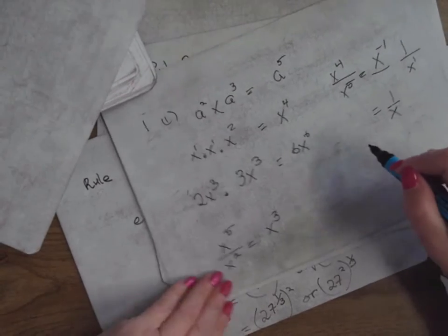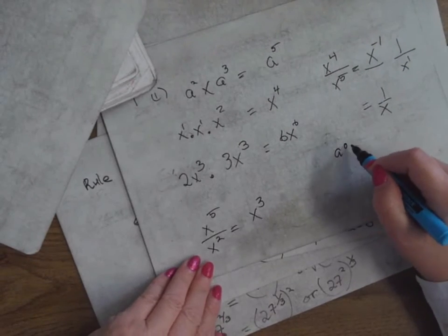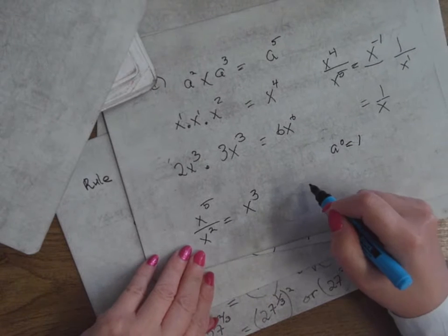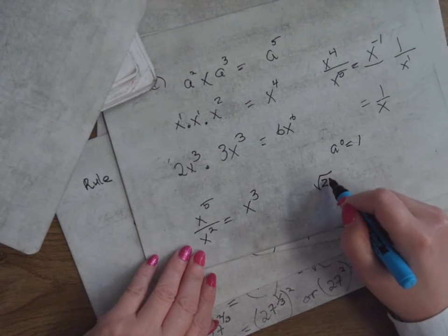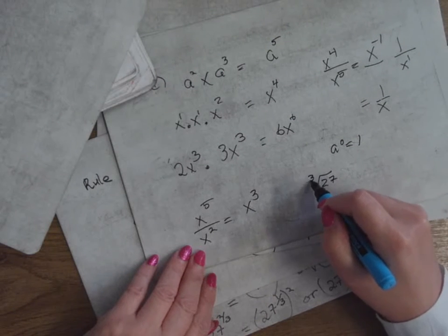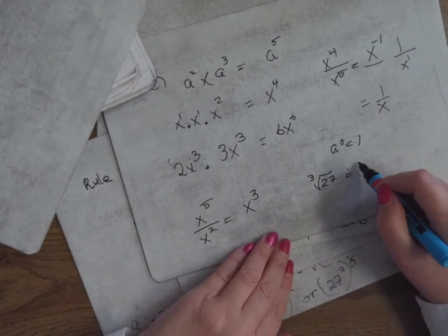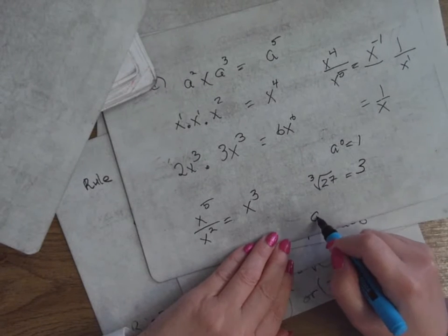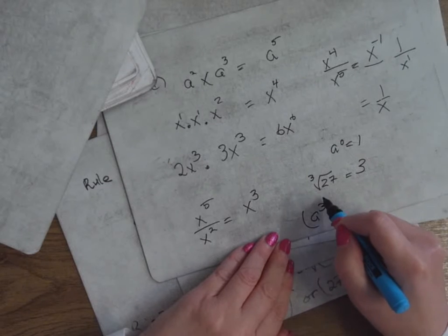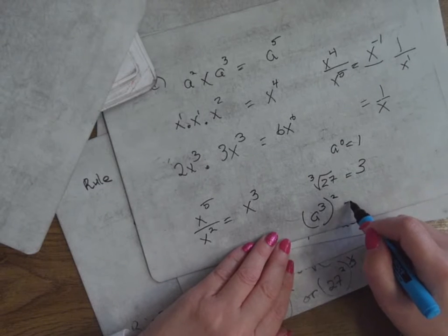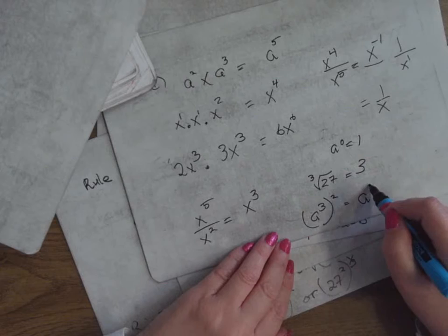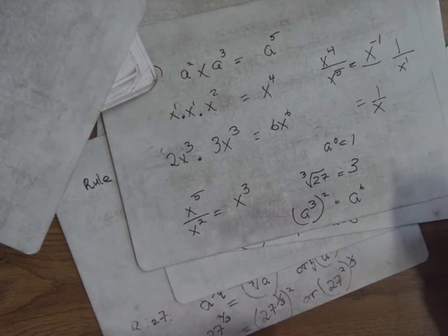Okay, next one is a to the power 0. A to the power 0 is 1. Anything to the power 0 is 1. Then we have the cube root of 27. What number by itself 3 times gives you 27? Answer? 3. Then the next one is raising a power to a power. So a cubed, all squared. What's that? A to the power 6. Raising a power to a power, you multiply.